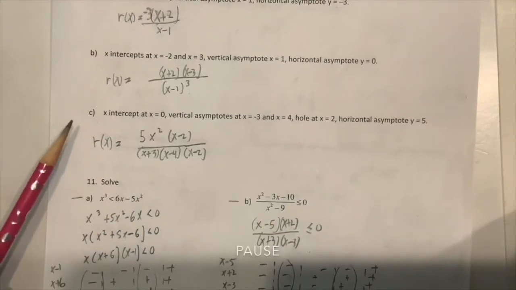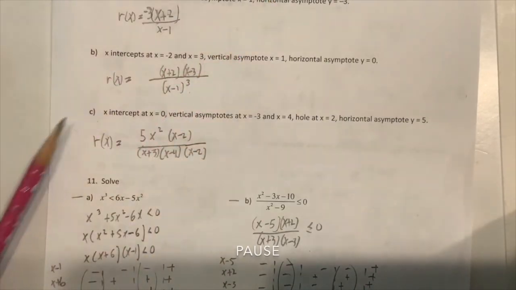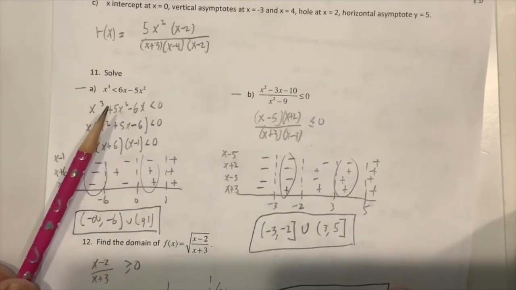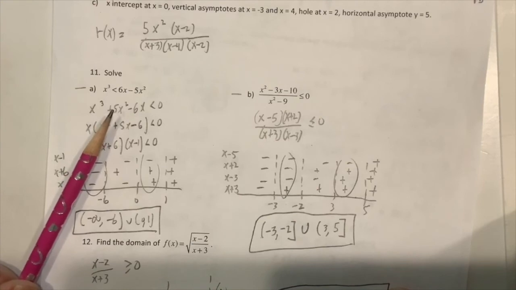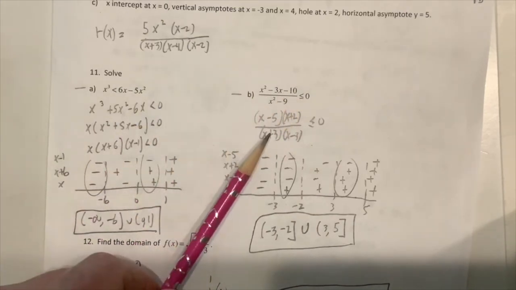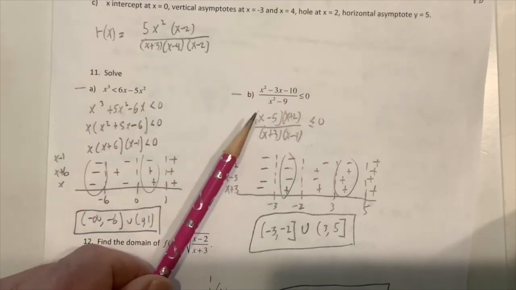Okay, I'm going to have you guys try these. Try B and C on your own. Okay, let's move on. Now, the last section in chapter 3 on solving polynomial and rational inequalities, you pretty much solve them the same way. You want to get 0 on one side, and you want to factor, right? I'll do this one. You can try the other two on your own.